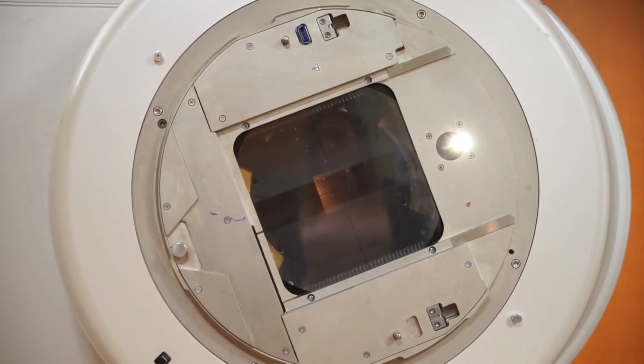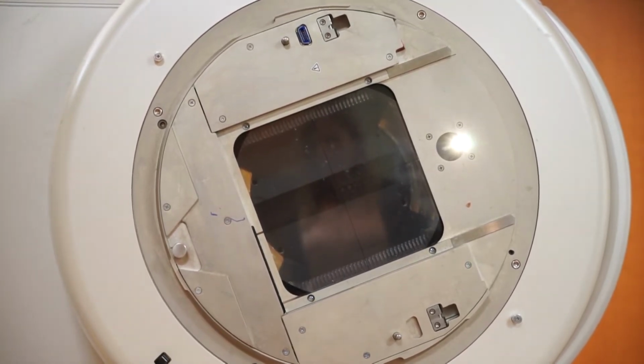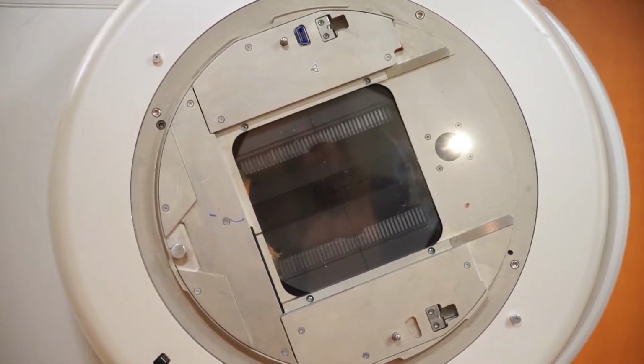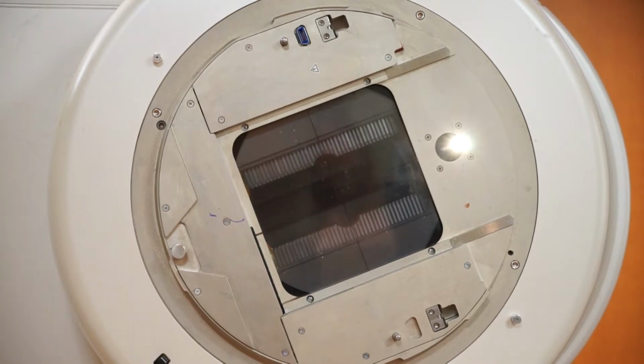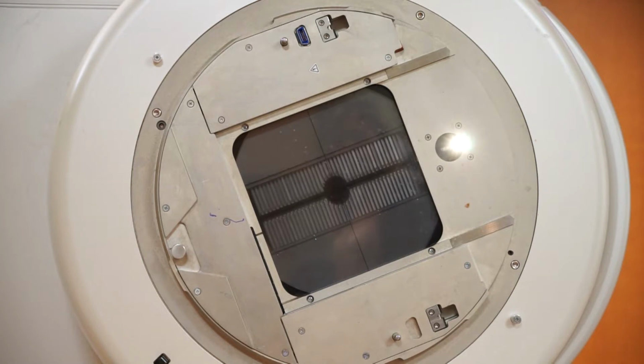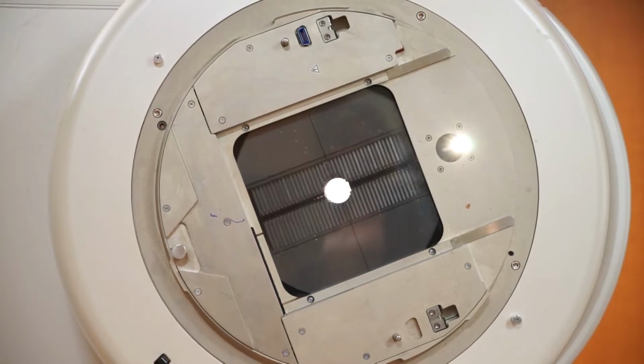The second component are the MLC, which means multi-leaf collimator. The individual leaves help us create field shapes that are more complex. Here you can see how the MLC created a circular shape.